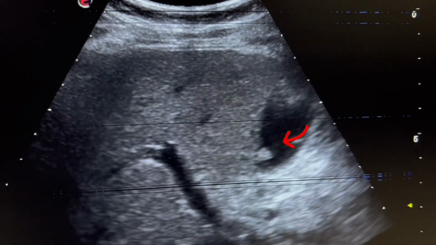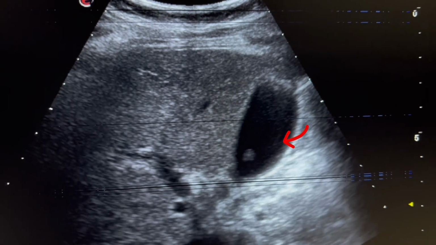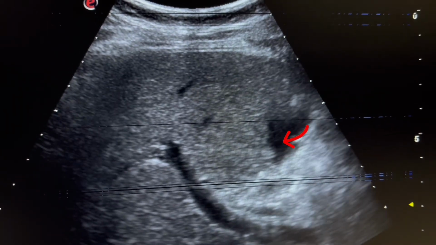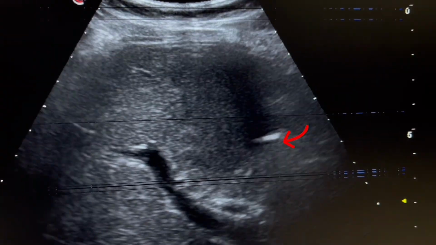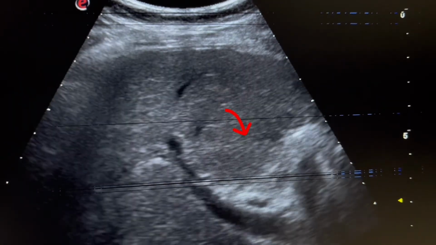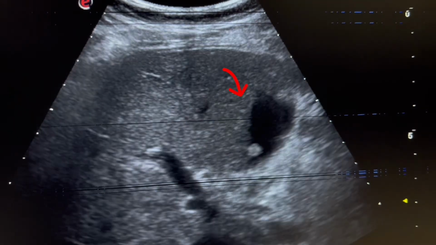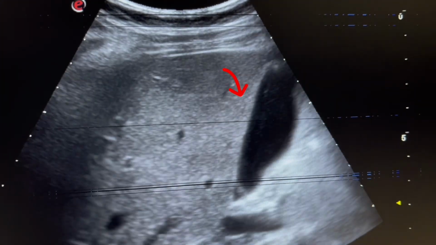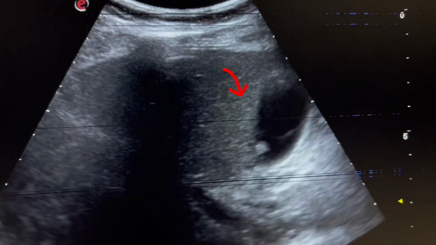And here we see a well-defined echogenic lesion, which resembles a stone. The gallbladder is partially filled and the walls appear to be normal.